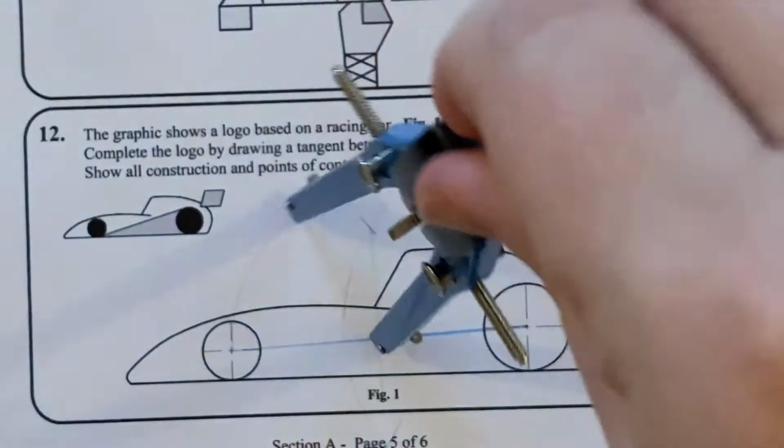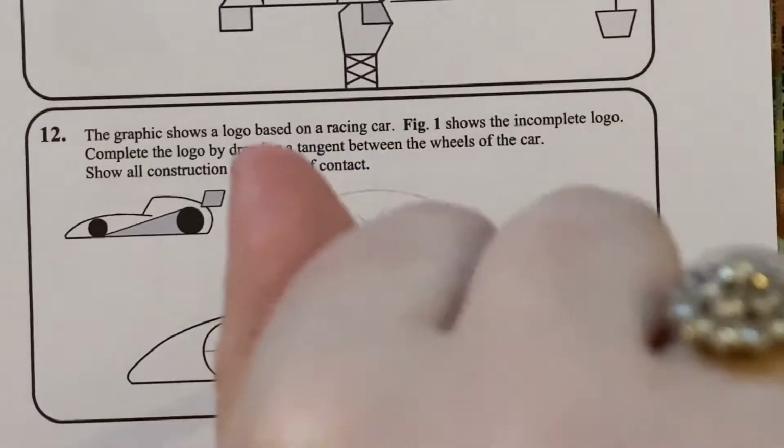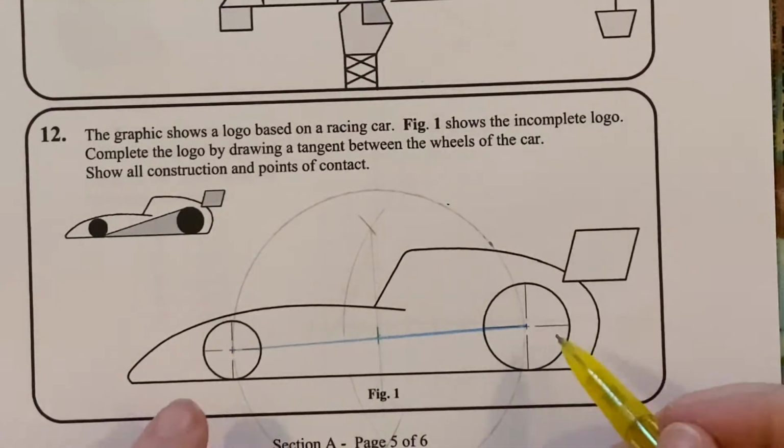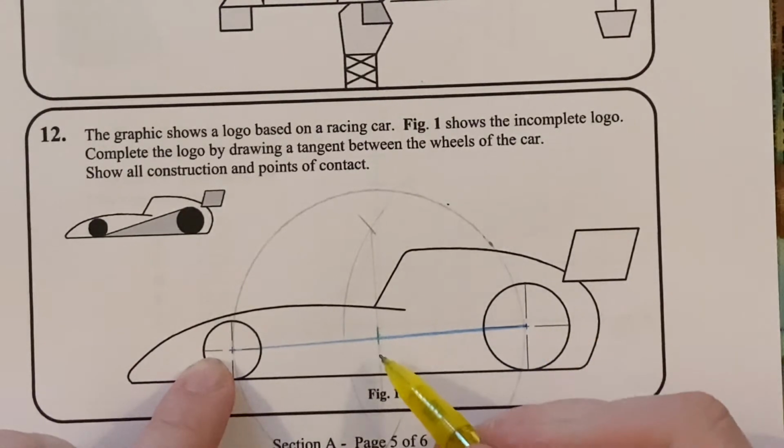Now, this is the one where I need a whole circle. So I'm just going to draw the whole circle there because I'm not sure which side of that semicircle I need. Okay, so the setup is always the same. Join the two center points, bisect, draw a semicircle.